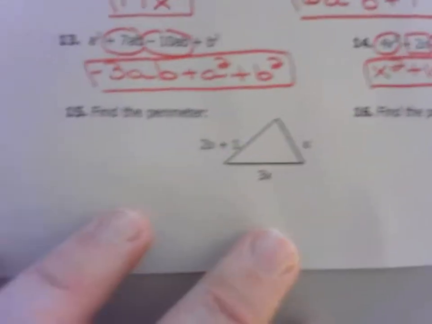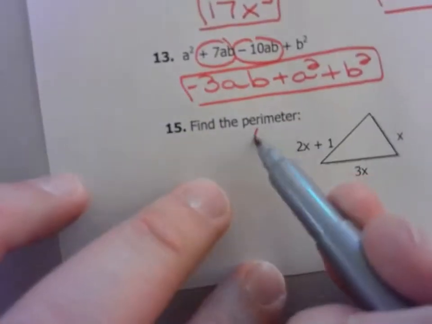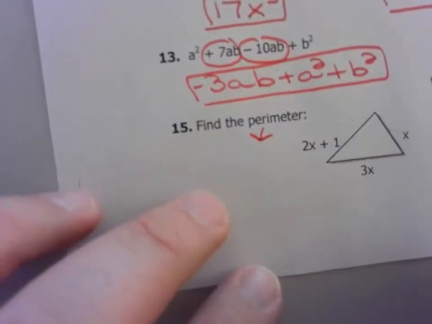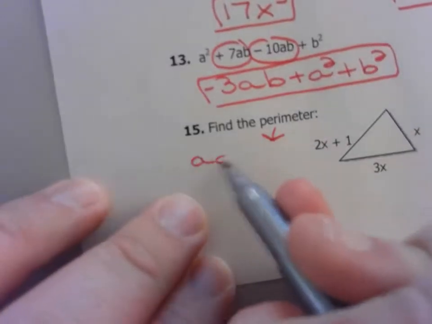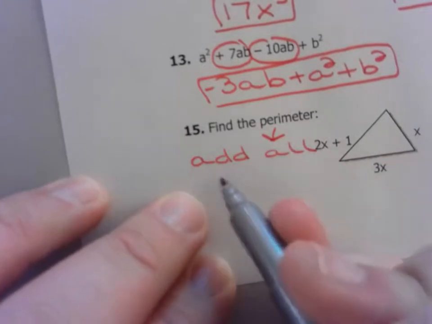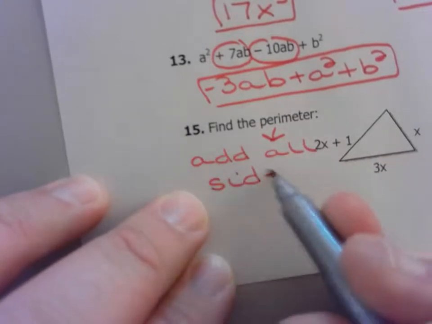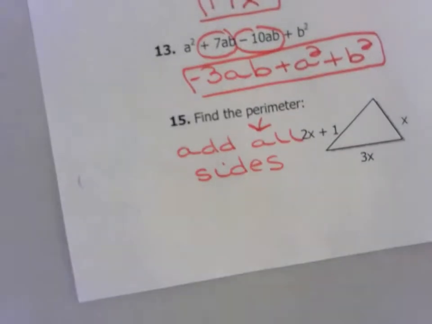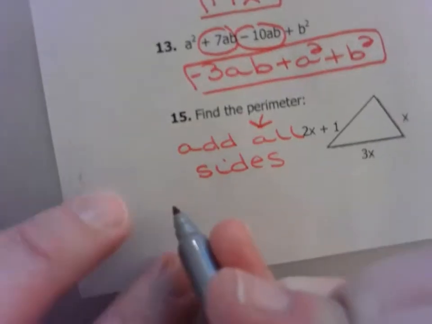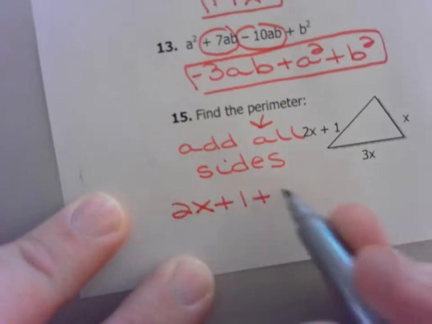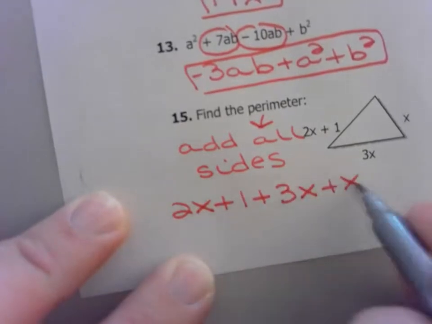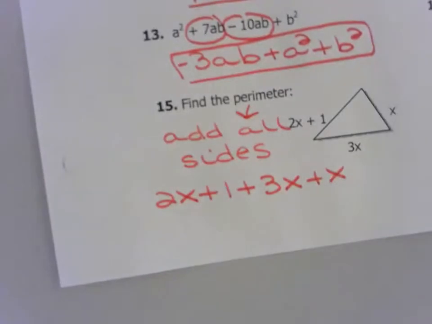Okay, if I look at 15, I want the perimeter. When I ask for the perimeter of any shape, what am I looking for? How do I find the perimeter of any shape? Add all the sides. Okay? For middle school, if I want the perimeter of any shape, you add all the sides. So for this triangle, I'm going to take my 3 sides and add them together. One side is what? 2x plus 1, plus another side, plus the other side is x. If I want the perimeter, you add all the sides.